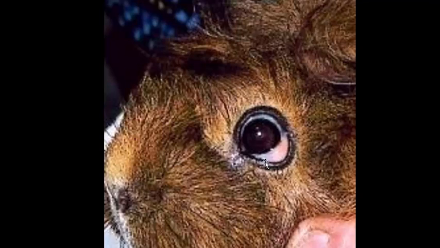Here's a guinea pig with a similar appearance, except it's not the third eyelid, it's just some of the conjunctival fat that has protruded and is visible. This is a common problem in guinea pigs, which is known as PI, that's P-E-A-Y-E, by guinea pig fanciers. Usually it's not glandular tissue, just a little bit of fat in the conjunctiva, and can be surgically removed without any detriment to the eye.